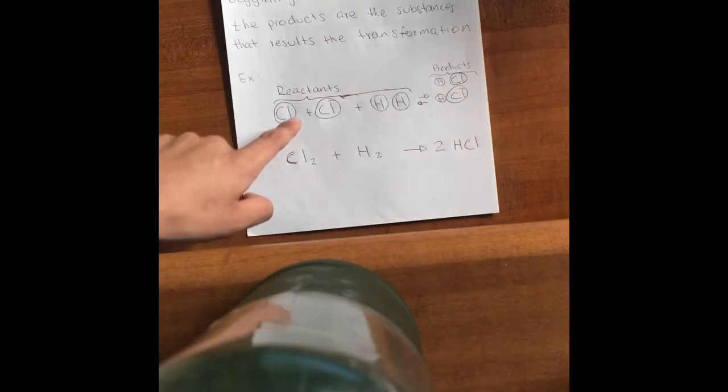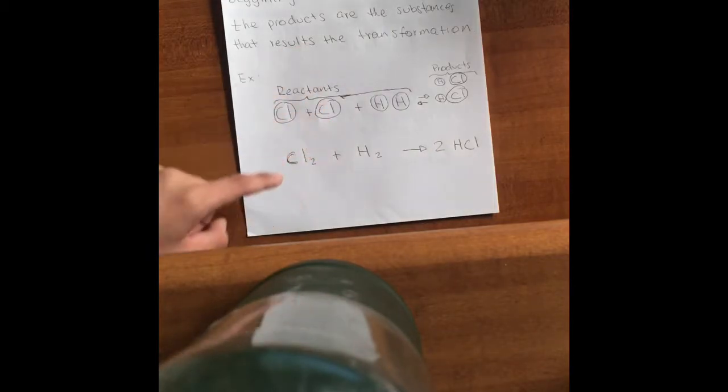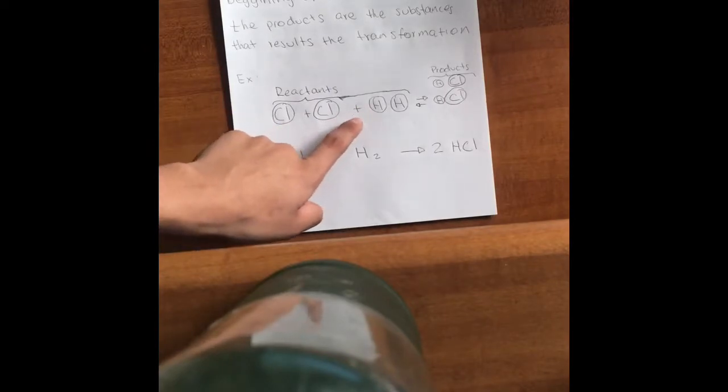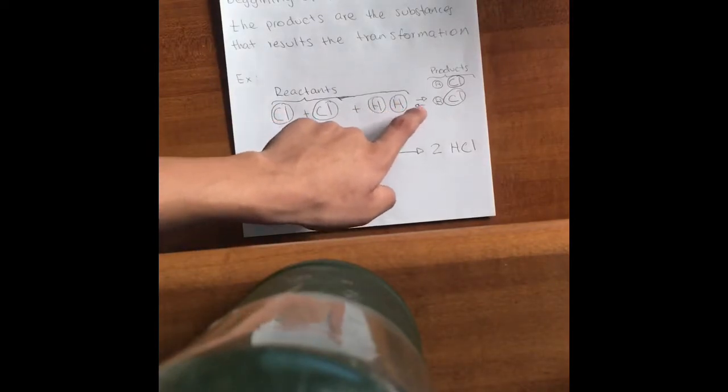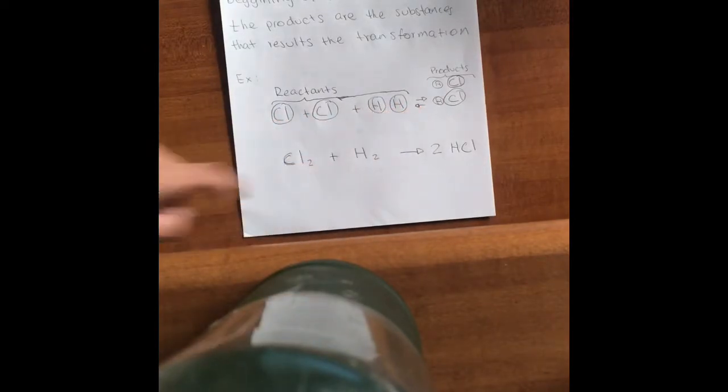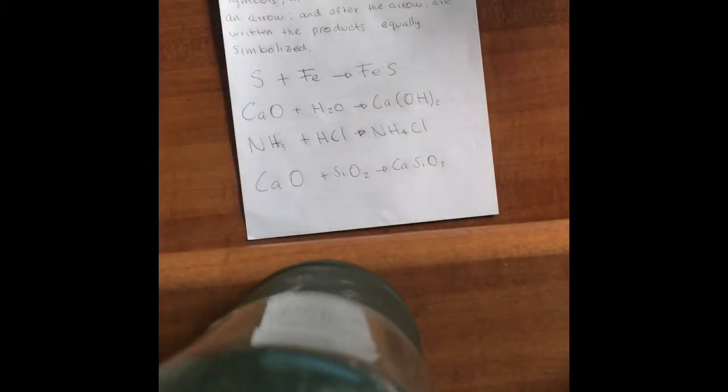For example, here, Cl plus Cl is Cl2, plus H plus H is H2. And here the transformation of all these is 2HCl. In a chemical equation that describes a reaction, the reactants, represented by their formulas or symbols, are located on the left of an arrow, and after the arrow are written the products, equally symbolized.